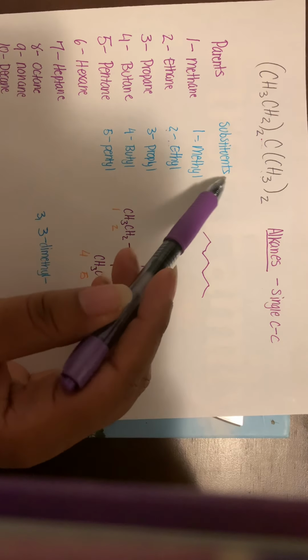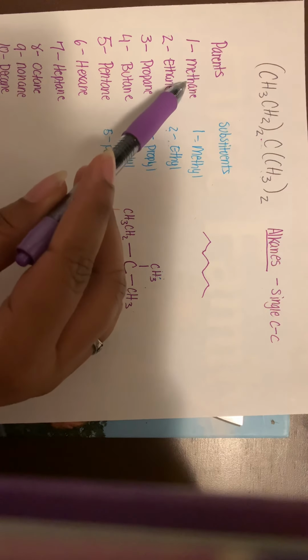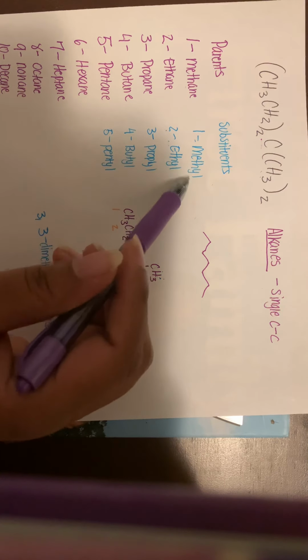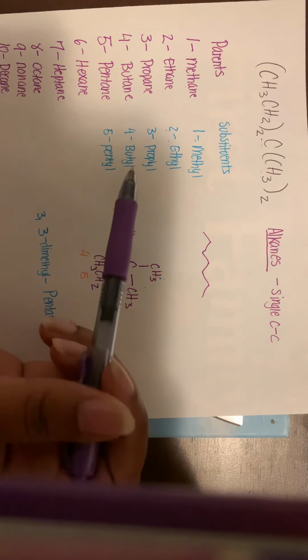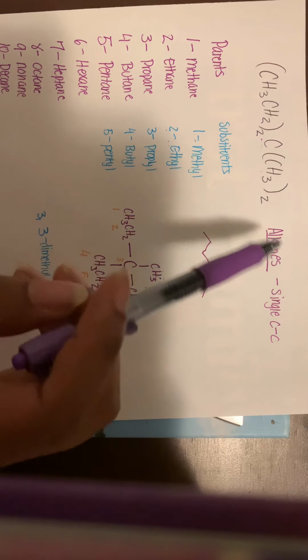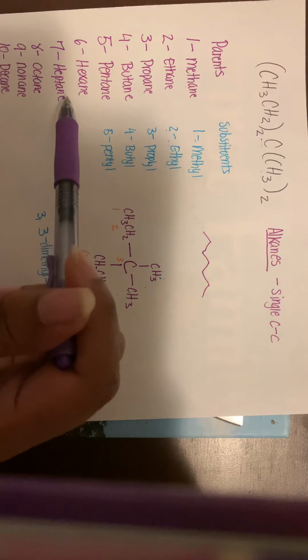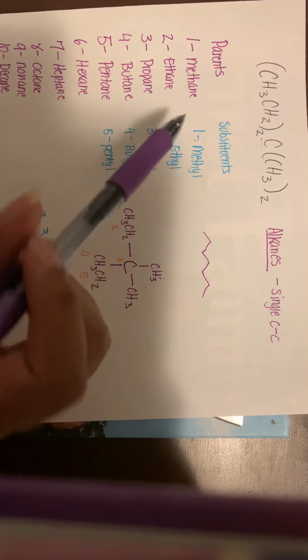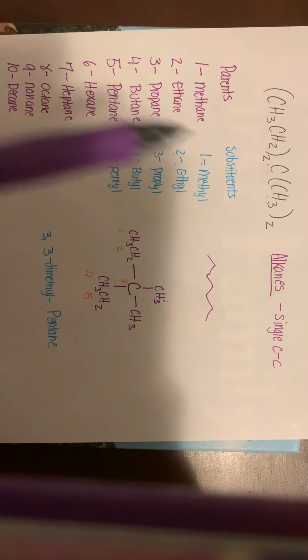For the substituents, it's basically the names of the parent chains, and you take off the "ane" ending and replace it with "yl." So 1 is methyl, 2 is ethyl, 3 is propyl, 4 is butyl, and 5 is pentyl. Once you memorize these, you can probably name any simple alkane compound, because it's easy.